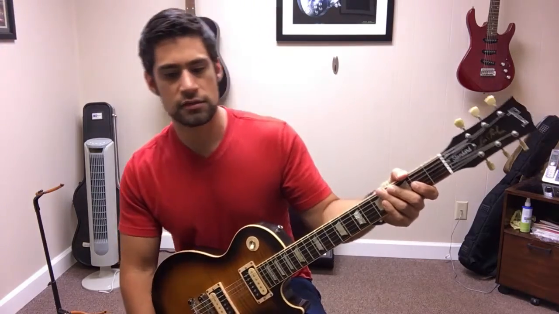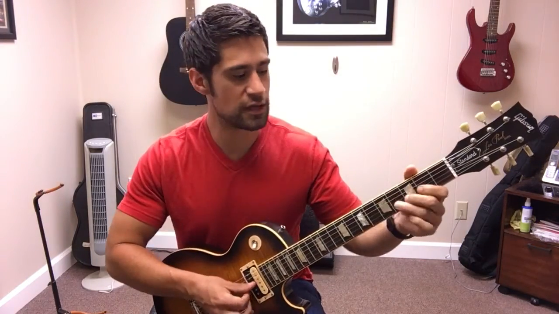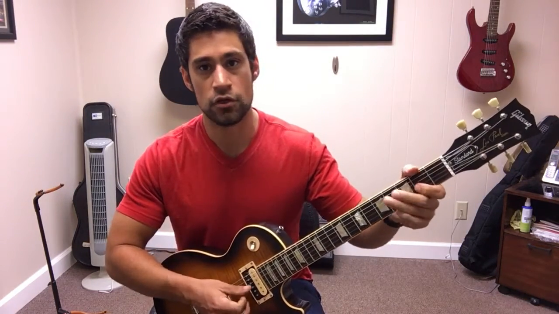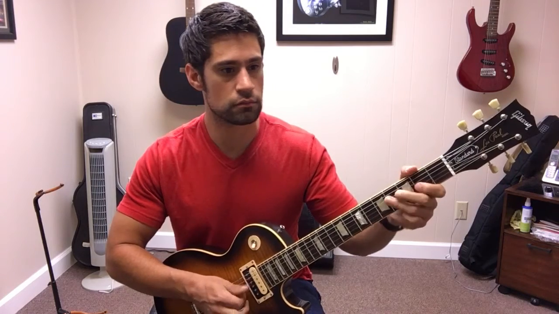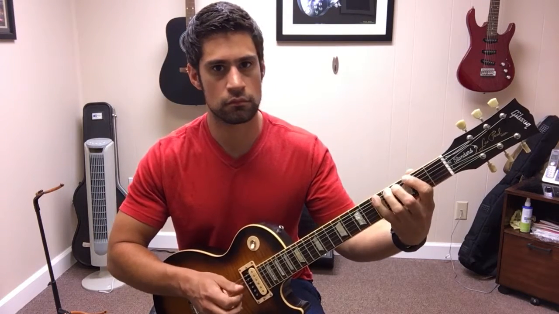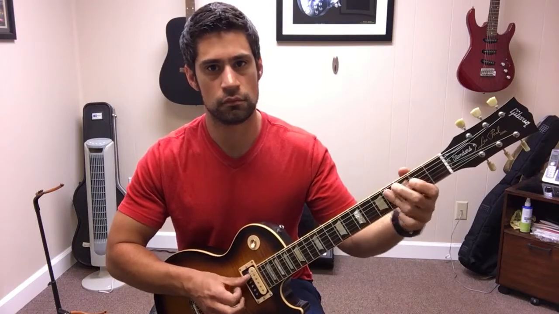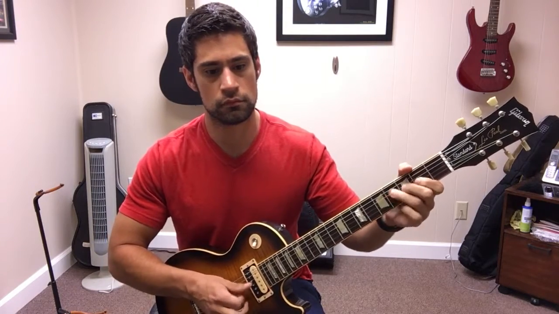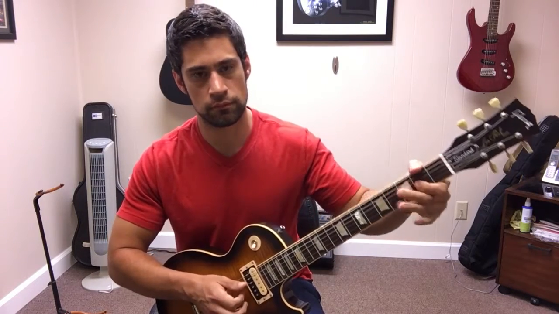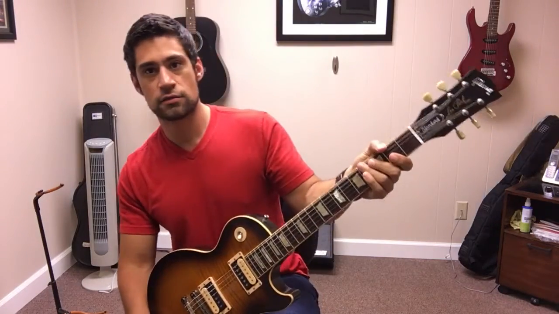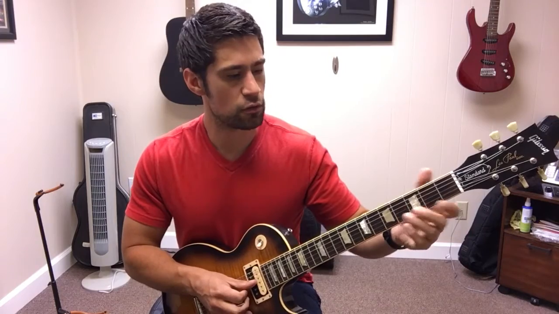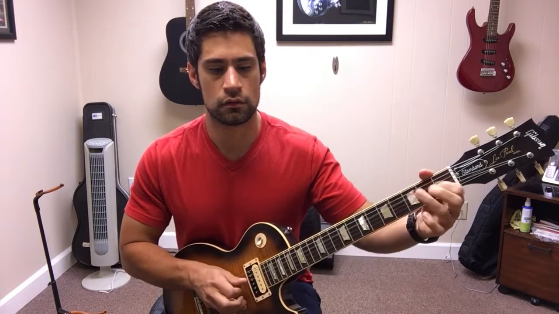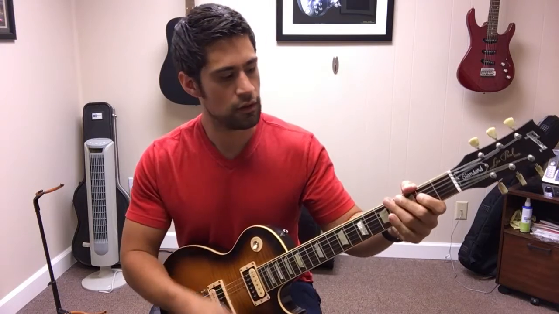That translates also whenever you're improvising using this scale, you've got to land on those root notes. And that's what makes it sound like a major pentatonic. A major pentatonic has more of a southern rock country kind of twang, like that.